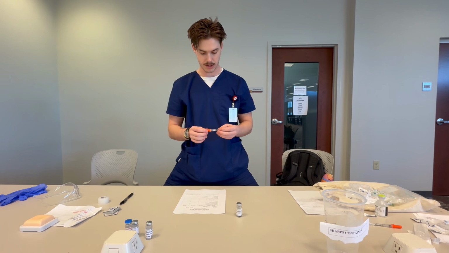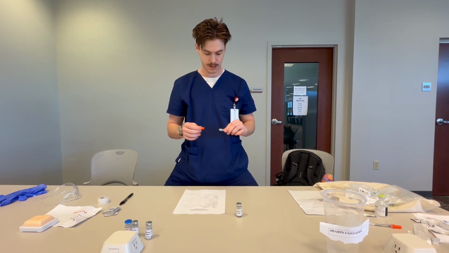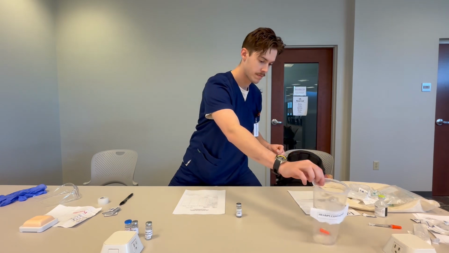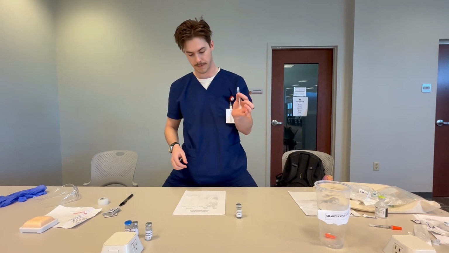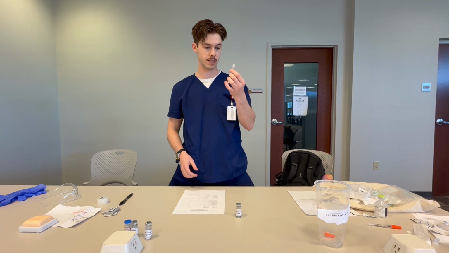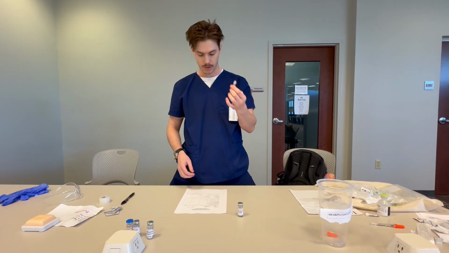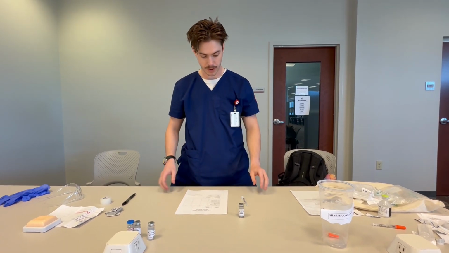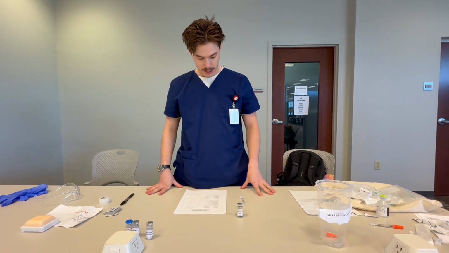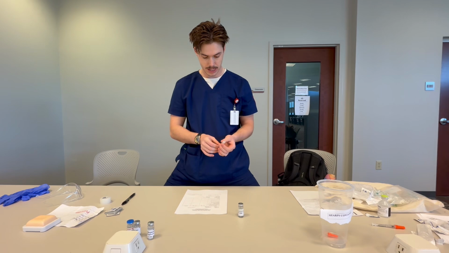All right, take the cap off. The sharps container. All right, safety up. And check. This is the proper needle for a subcutaneous injection, which is proper for this procedure.